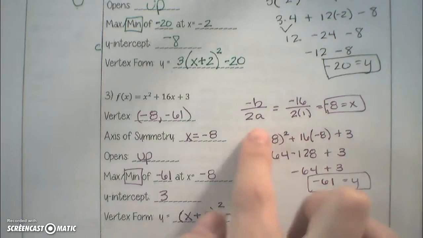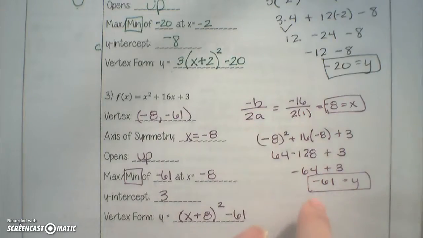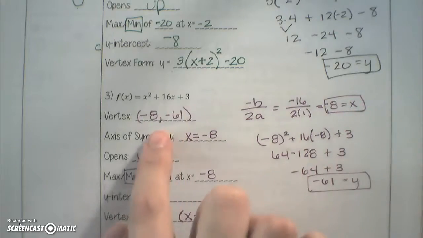All right, remember starting point negative b over 2a, plug it back in. Be very, very careful. Make sure when you're plugging in that negative 8, you're squaring, then you're multiplying, and then you're doing left to right addition and subtraction there. So we've got our x, we've got our y, that means we have our vertex.